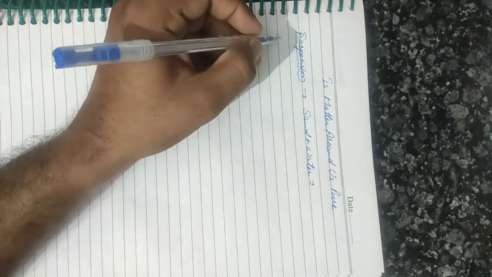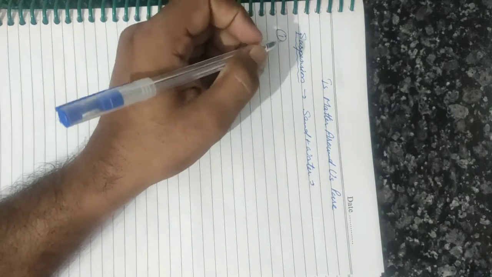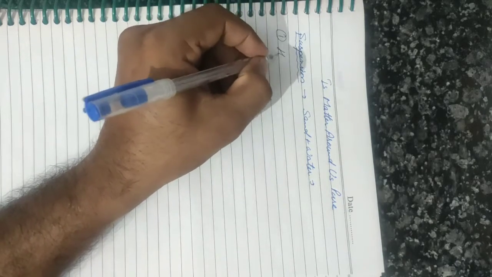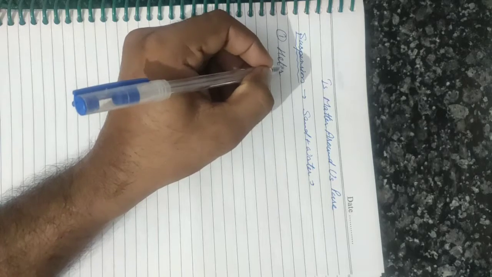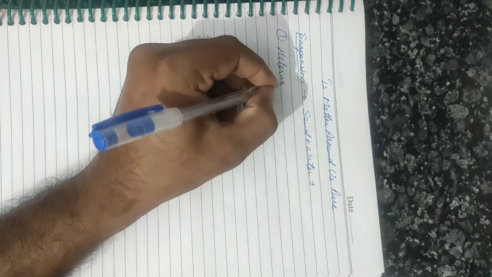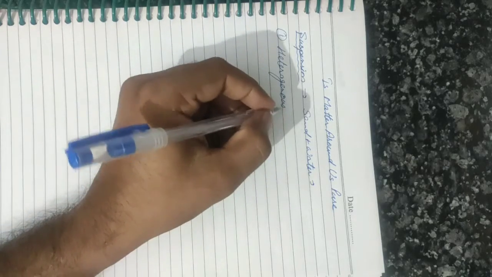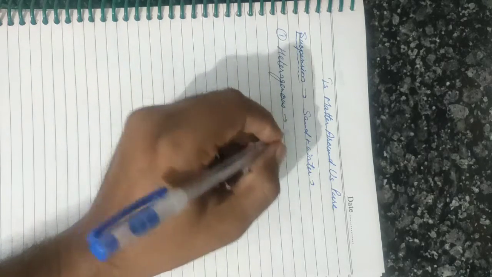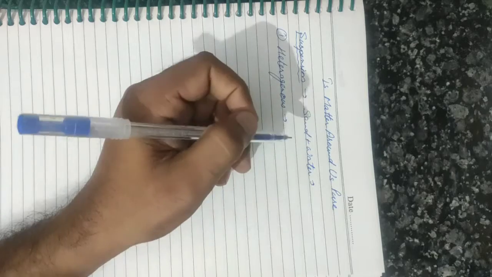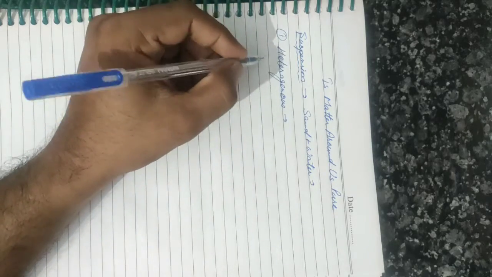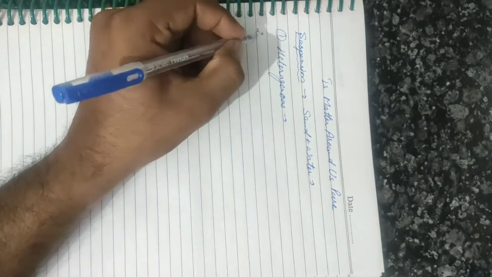So you can see here, the first property of the suspension is that it is a heterogeneous mixture. Why is it a heterogeneous mixture? Because we can clearly see sand and water in the solution.